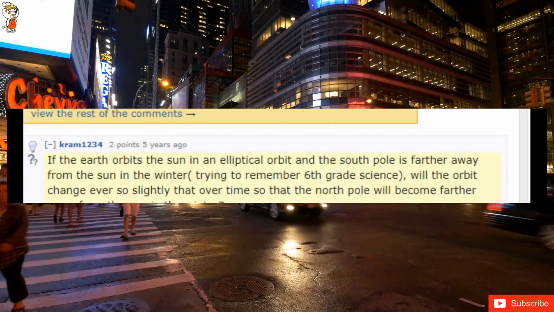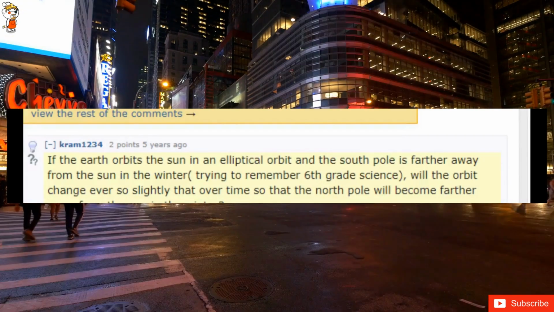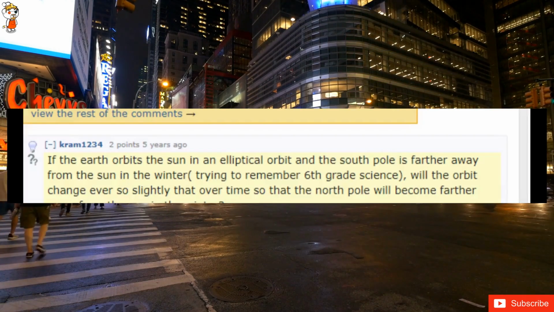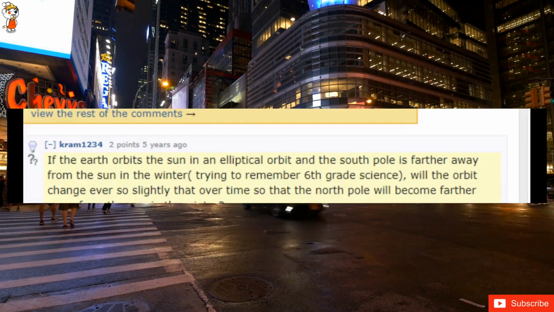If the Earth orbits the Sun in an elliptical orbit and the South Pole is farther away from the Sun in the winter, trying to remember 6th grade science, will the orbit change ever so slightly over time so that the North Pole will become farther away from the Sun in the winter?